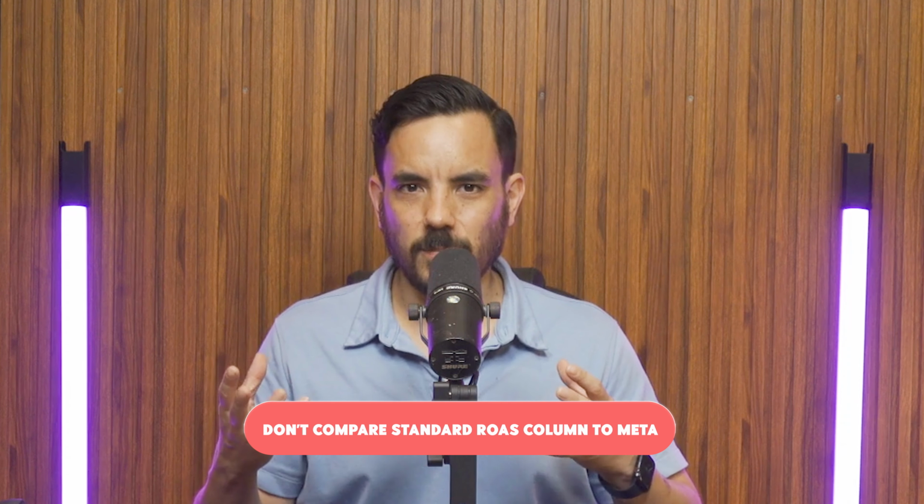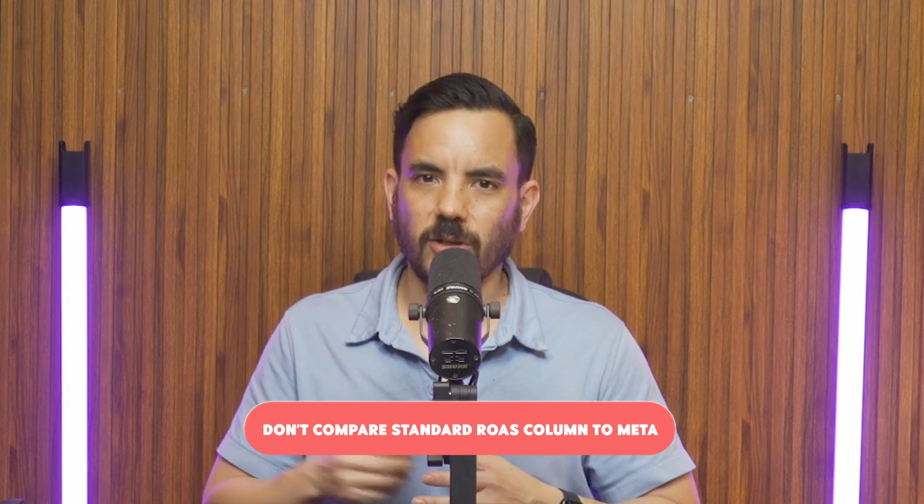And if you make this comparison, demand gen will always look worse than it actually is. Let me explain. Google's standard ROAS column splits credit between all channels in a customer's journey, and it values clicks very highly and doesn't value video views at all if there were any clicks on any other campaigns.